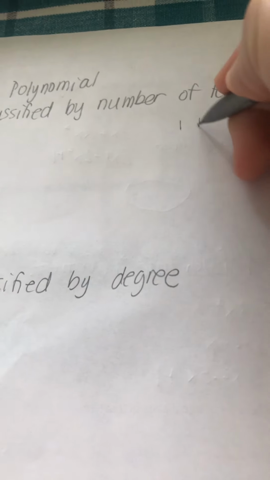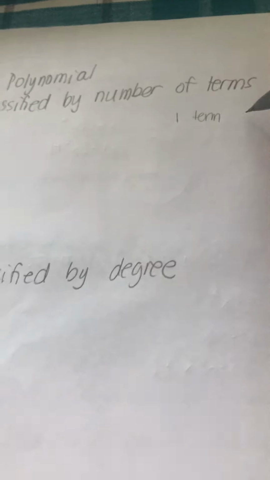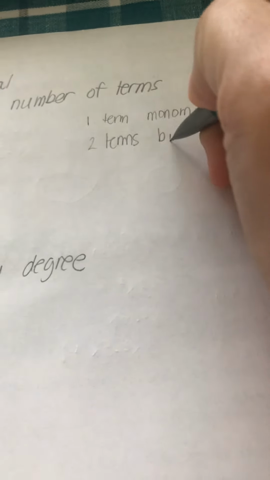I'm going to write something on the back, and I want you to write it also. There are ways to classify polynomials, and we just went through this. One way is by the number of terms. One term is called a monomial. Mono means one. Two terms is called a binomial.